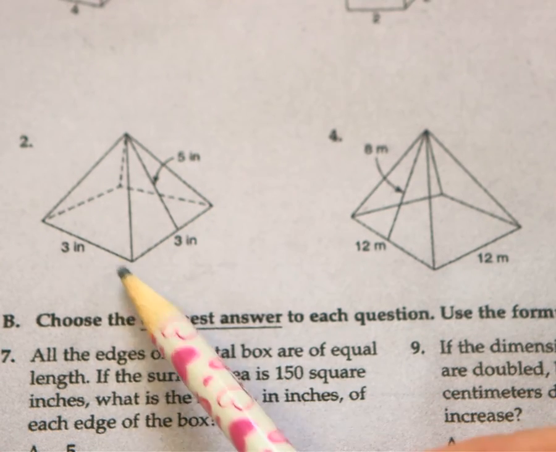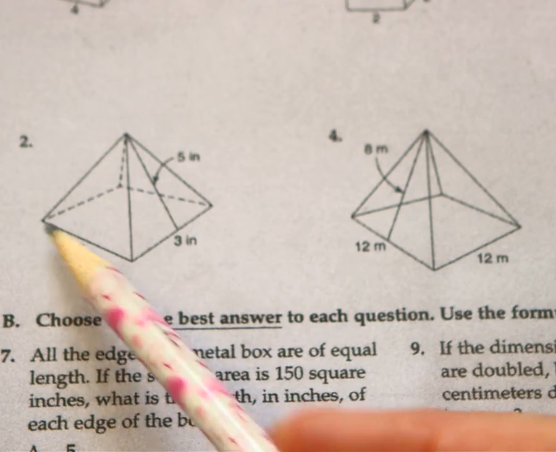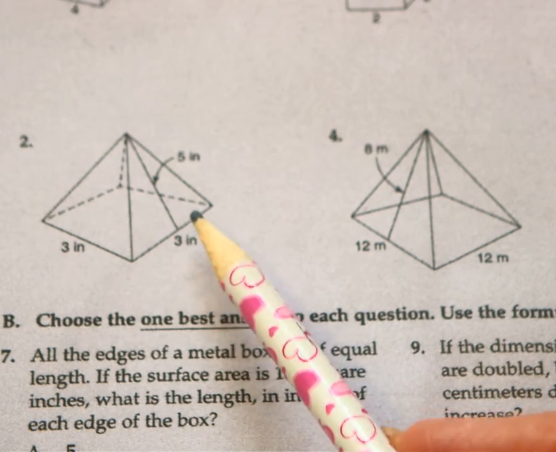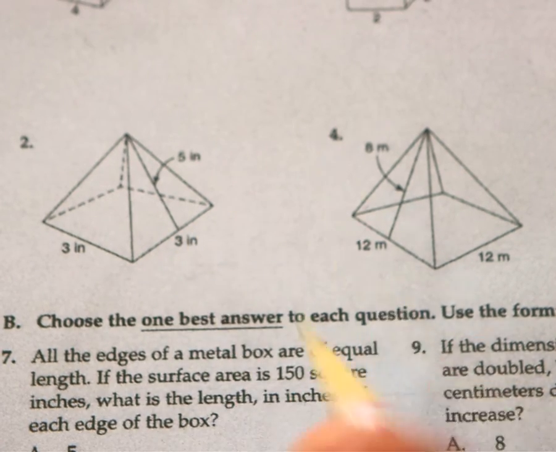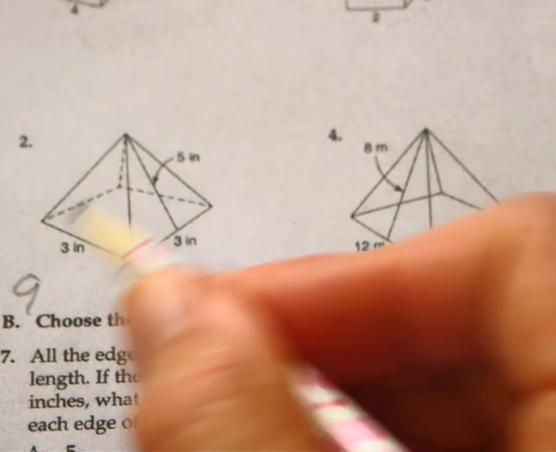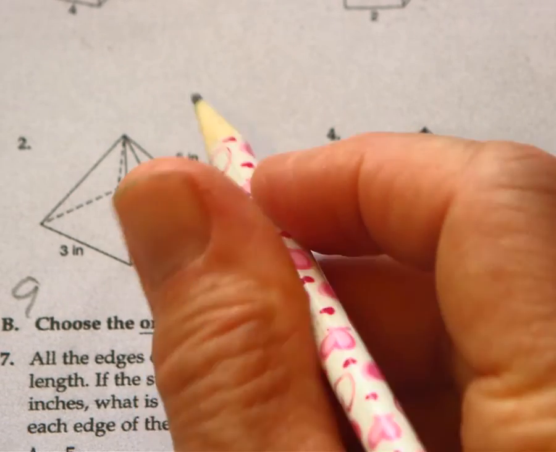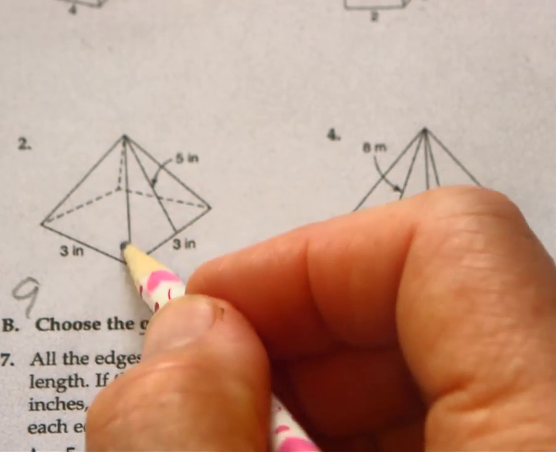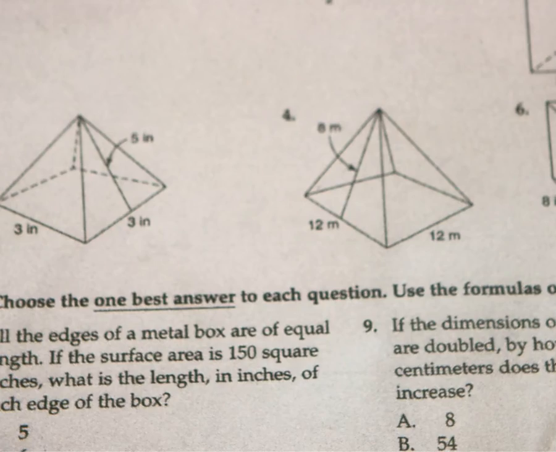So the bottom's pretty easy. It's just 3 by 3. It's a square. So the bottom you would multiply 3 by 3 and get 9. So that's one of the sides, right? Now, it's got 4 triangles. So you have to figure out the area of a triangle.